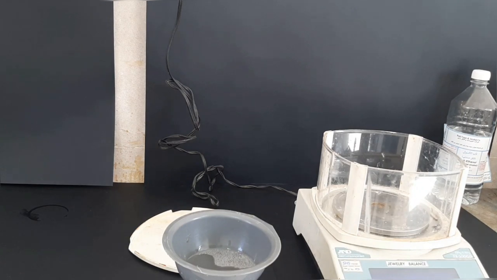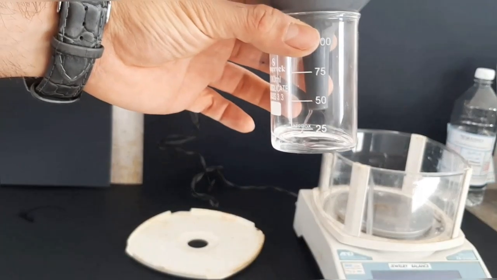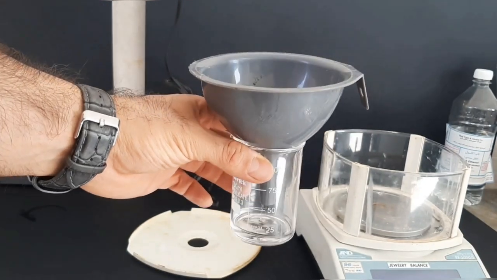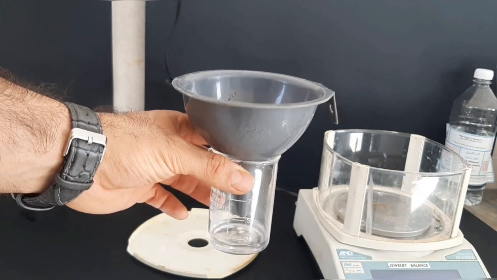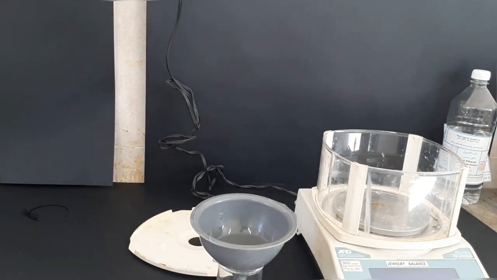If you're wondering why I'm using a plastic funnel, the funnel is made out of polyethylene, which is fairly resistant to ethyl acetate. So you can see our product has cleared up. The cloudiness is because of some of the calcium chloride particles that are very fine and they just somehow disperse through the product. You just have to filter it out.